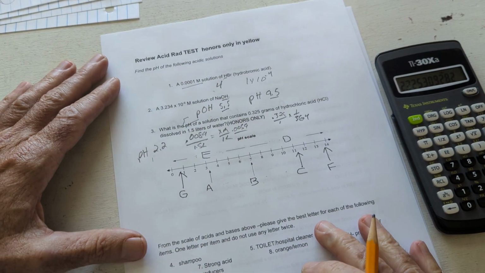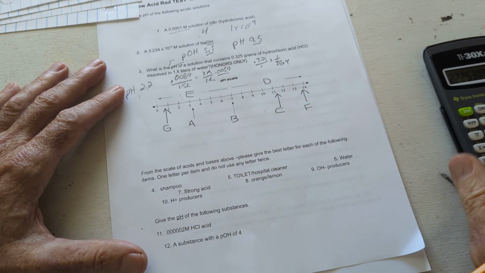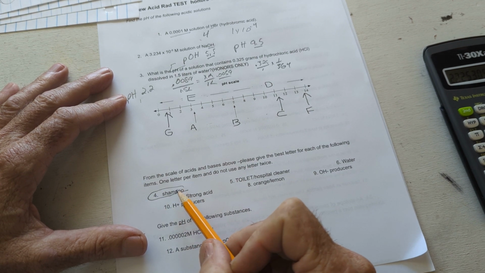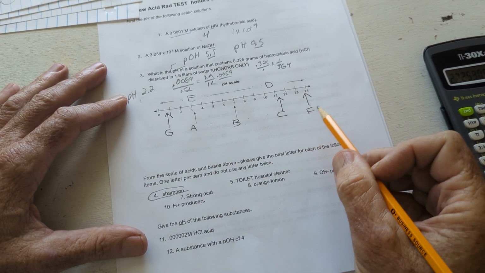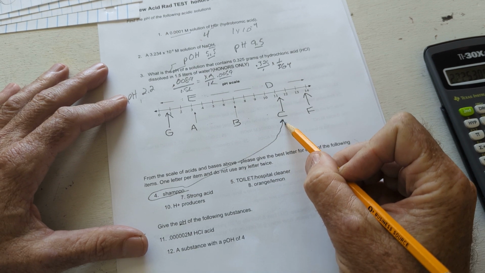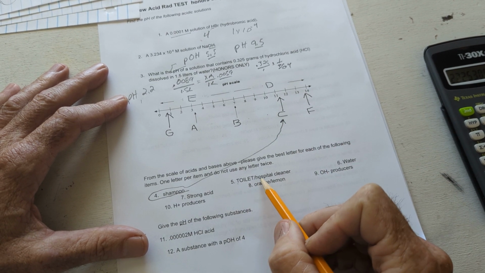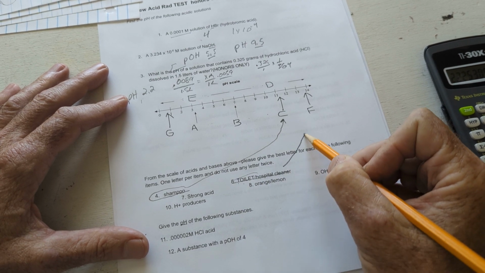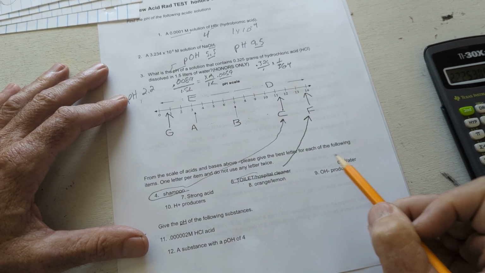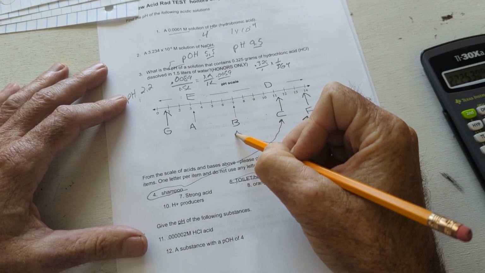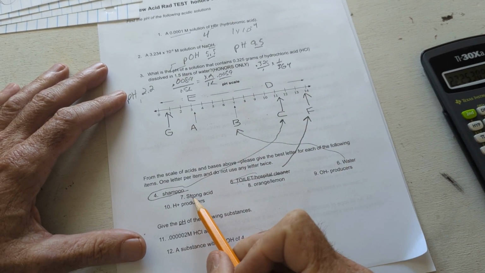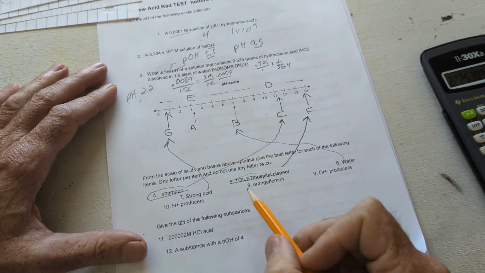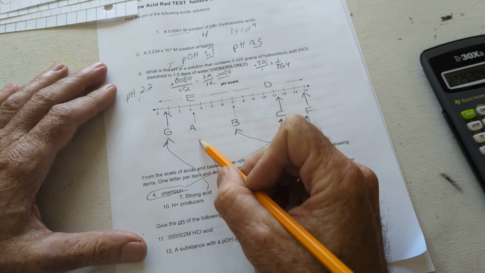All right, great. From the scale, what do we got? Shampoo is going to be a base, but it's not going to be the strongest base. So I'm going to say that that is letter C. Toilet cleaner, that's going to be a strong base. I will give that F. Water, that's neutral. That's a B. Strong acid, well, that's going to be way over here. Orange or lemon, that's going to be pretty strong.